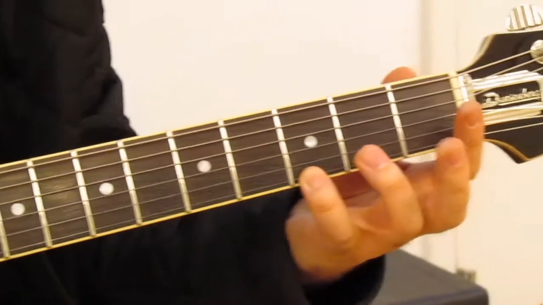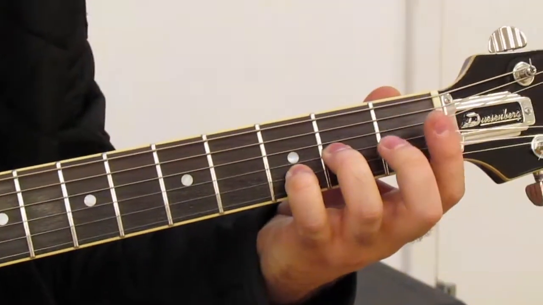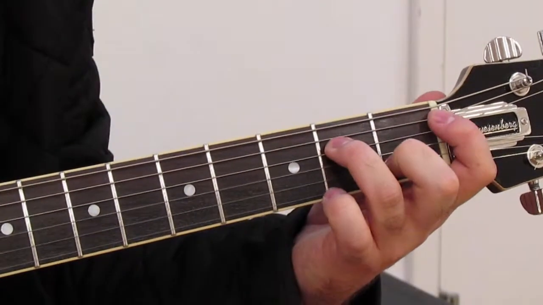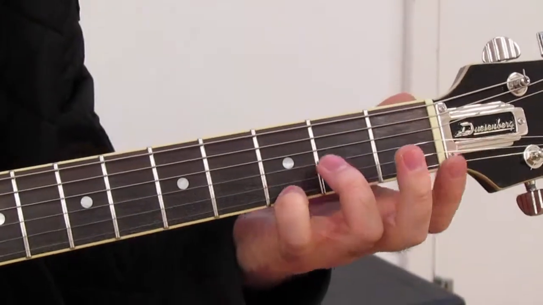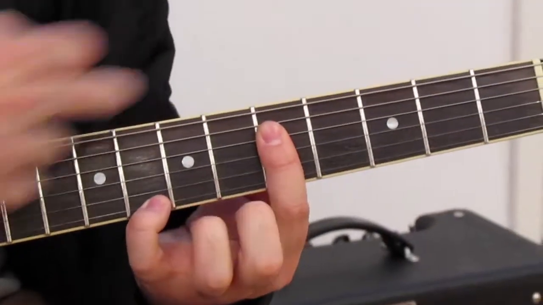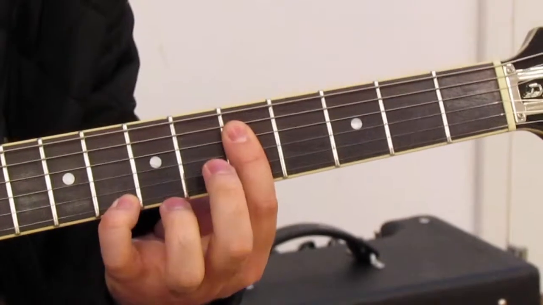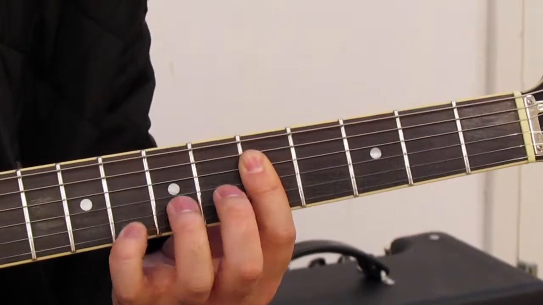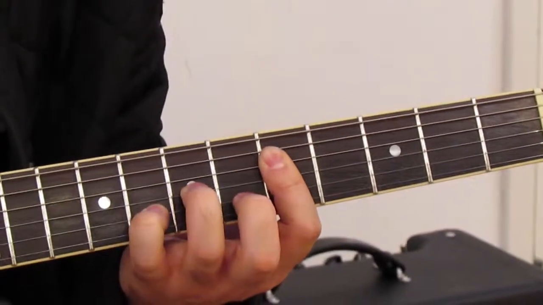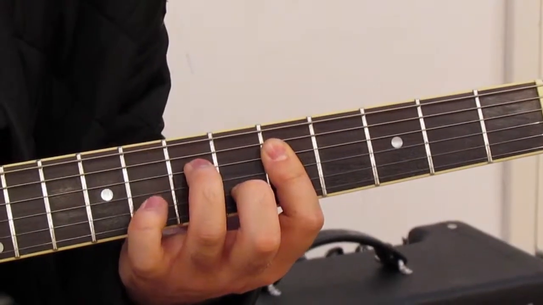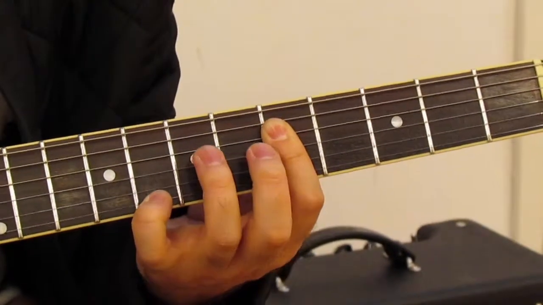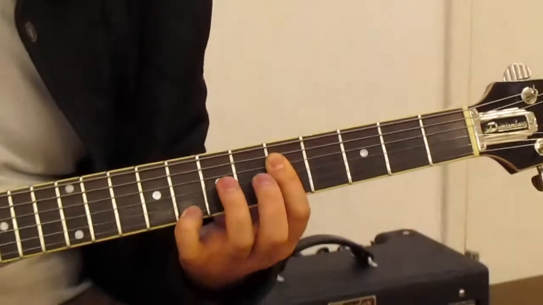We think of that as a 1 chord, a 5 chord, a 4 chord, and the 1. I'm sliding it up here. There's that same pattern. The 1 chord, the 5 chord, the 4 chord, and the 1 chord. So that's some of our G shapes.